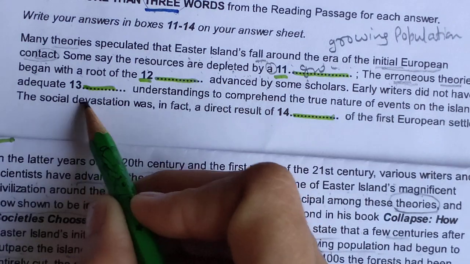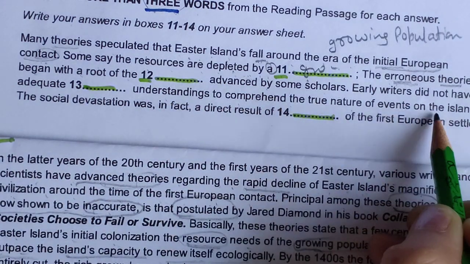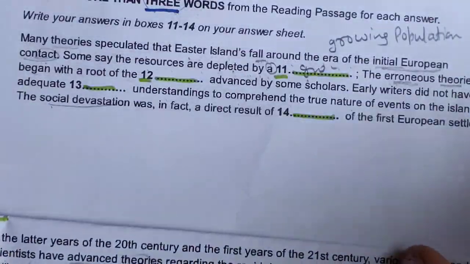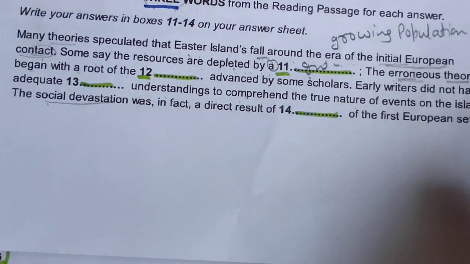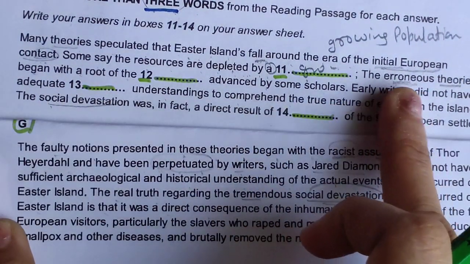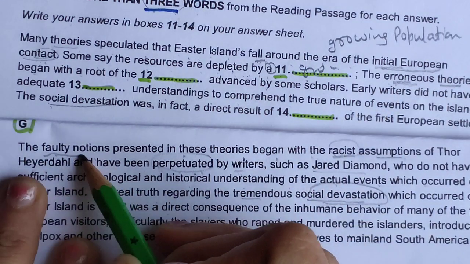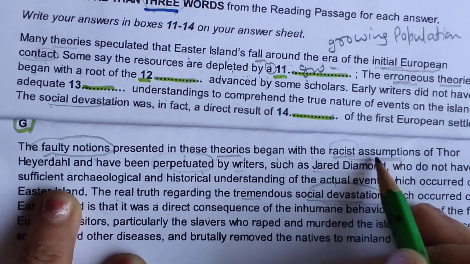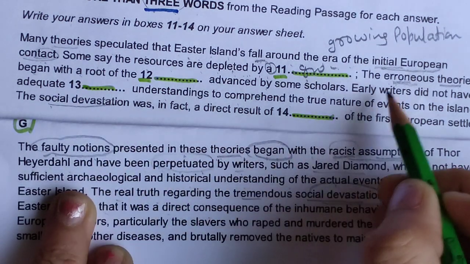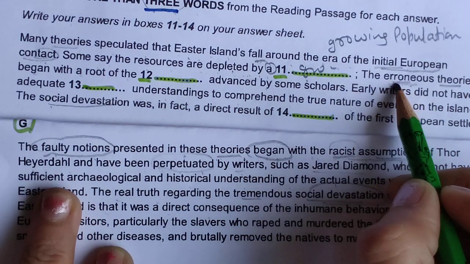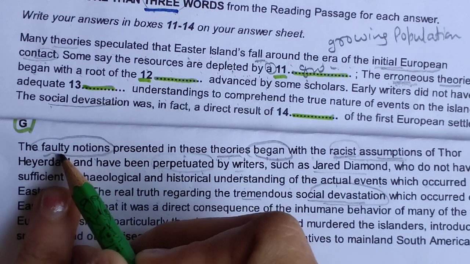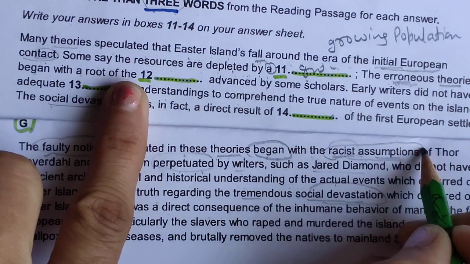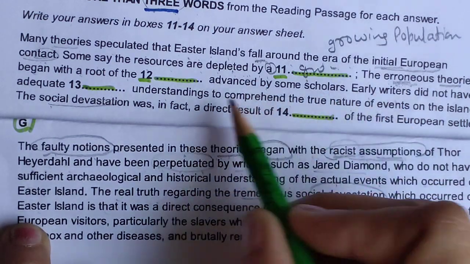Because I have found something here: early writers did not have adequate understanding to comprehend the true nature of events on the island. The social devastation was here in the last paragraph, so I will start reading from here. I know I am taking too much time, you just have to bear with me. The erroneous theory means faulty notions, faulty theories. These theories begin with racist assumptions. The word begin is also there, that's why I came to know. Earlier I was not aware of this meaning, but theories and begin are there, so it means faulty notions. With the root of these assumptions, we will write it here, advanced by some scholars.